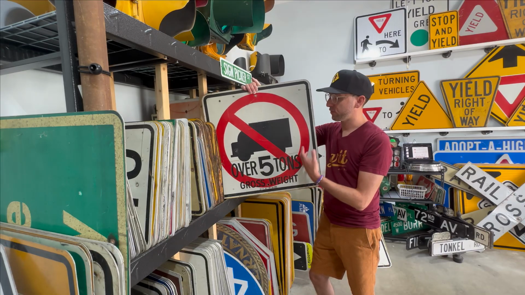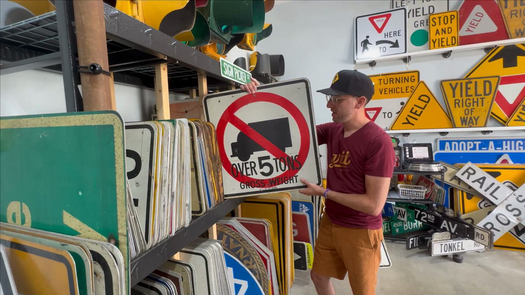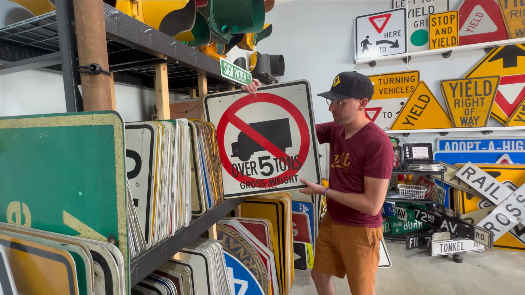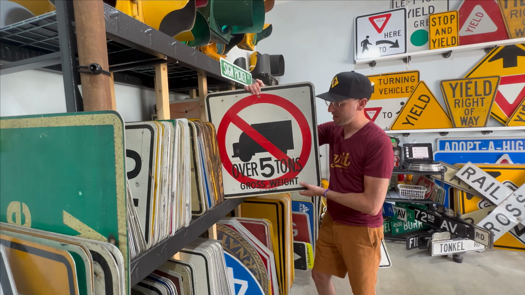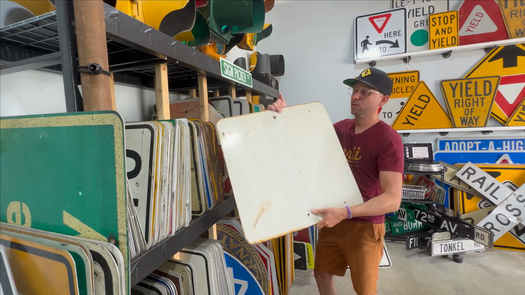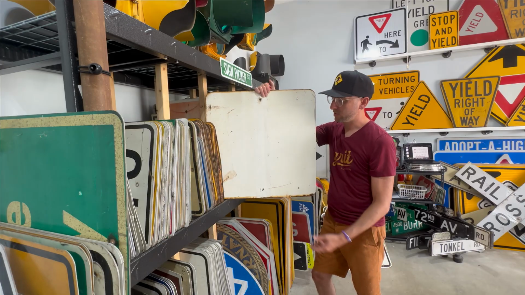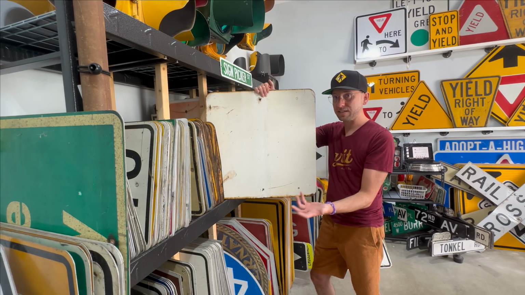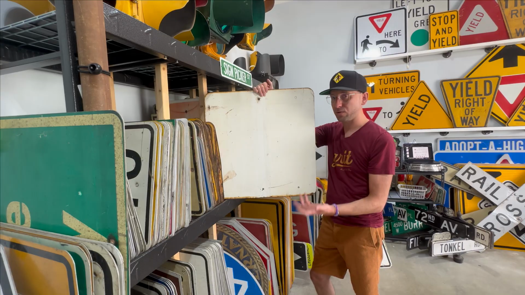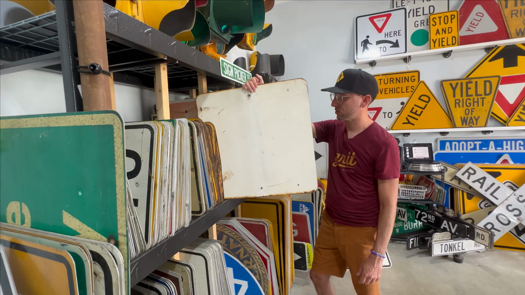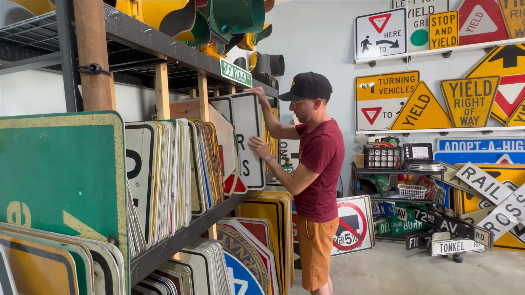This was actually my very first no truck sign that I ever got. Picked this up at a flea market in Northwest Indiana. I think at the time it was like $15. This would have been back in the 90s sometime. As is typical from City of Chicago signs at the time, we have a white background. I would date this sign somewhere between 1972 and maybe the early 80s, somewhere along there. This is the classic way that Chicago manufactured its signs during that time period.